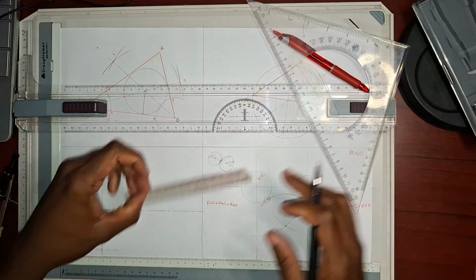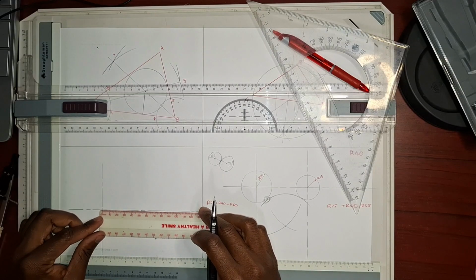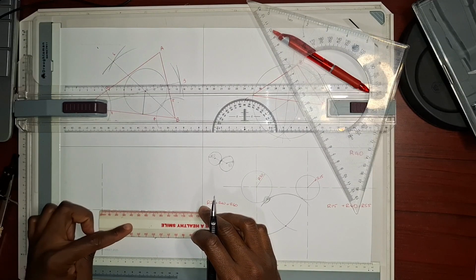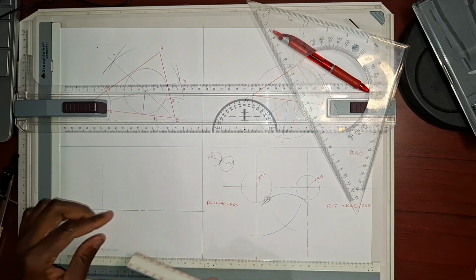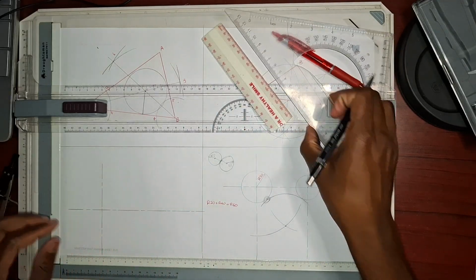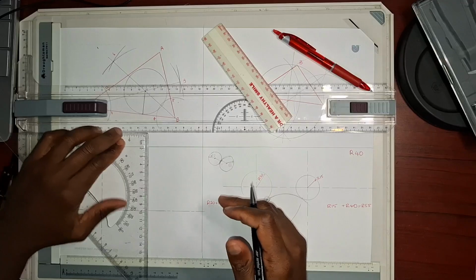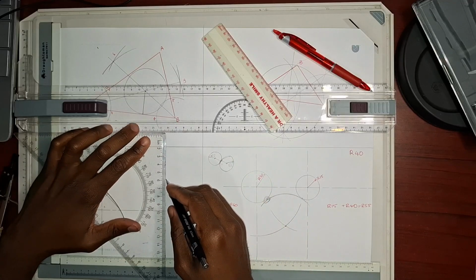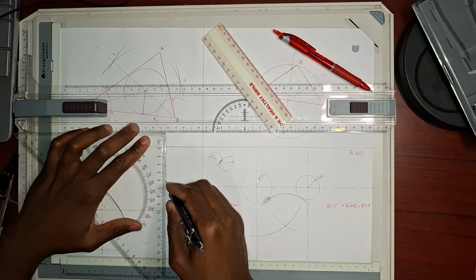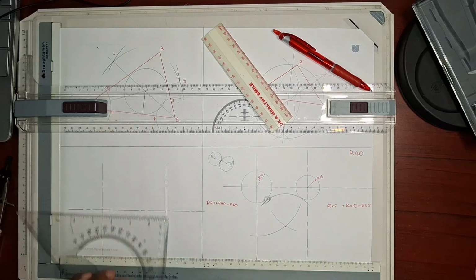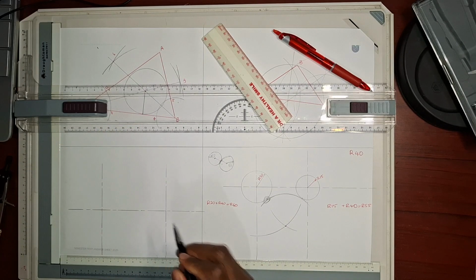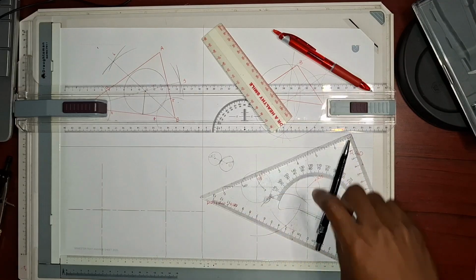Now the distance between these two, let's say now is 86. Just like that. And there it's supposed to meet. Hope you remember that.